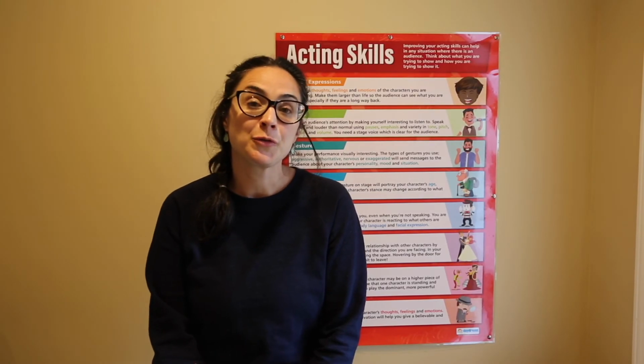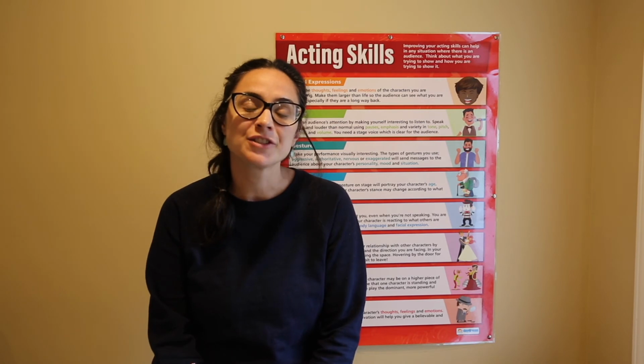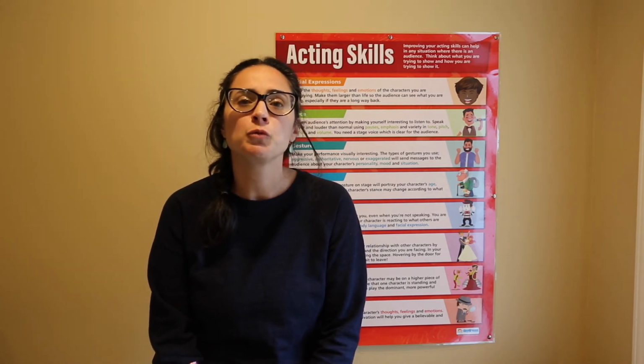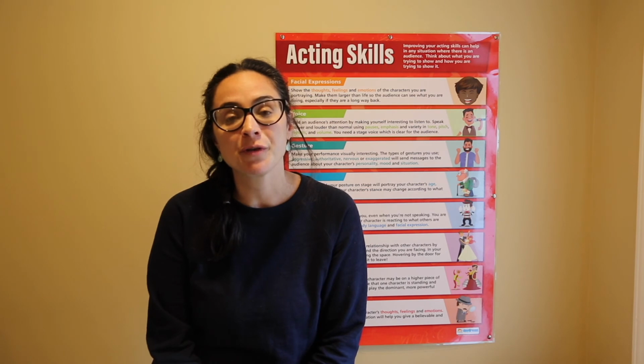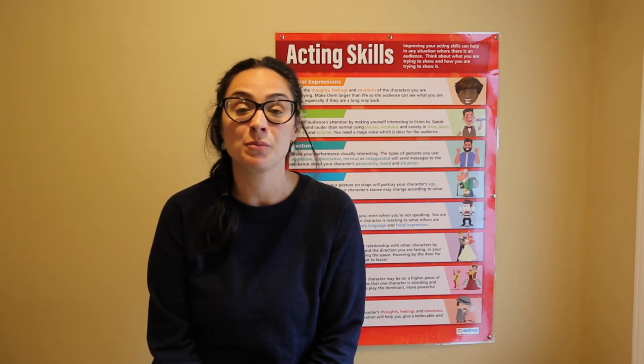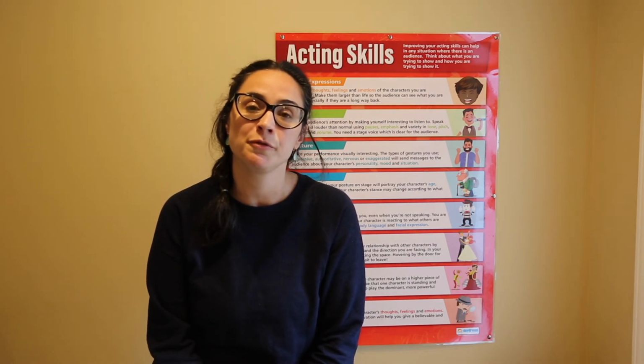Stage directions are the written instructions for actors. Stage directions are really important because they guide the actor and tell the actor how they need to move around on stage. The more natural the actor is on stage in their movements, the stronger the performance will be.